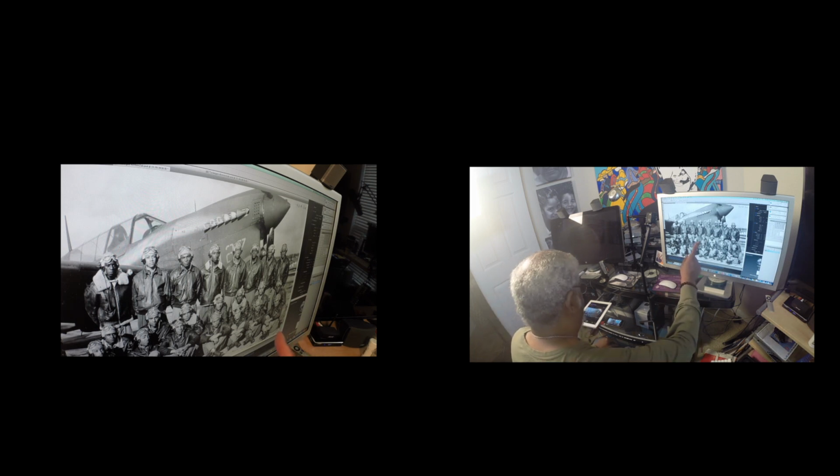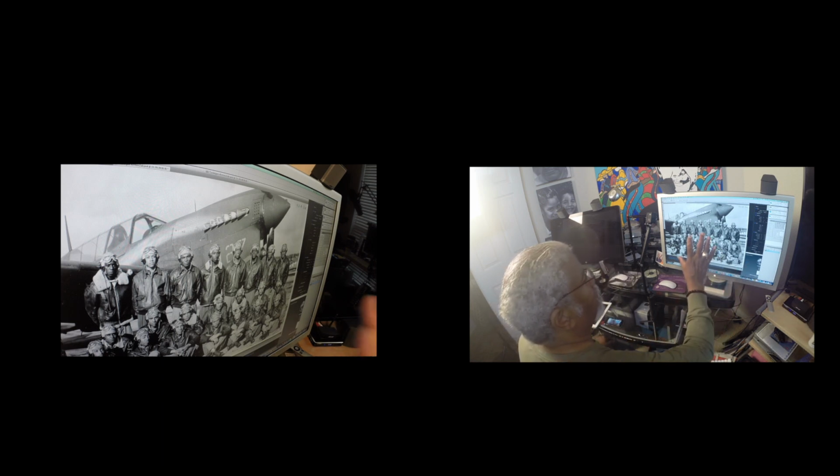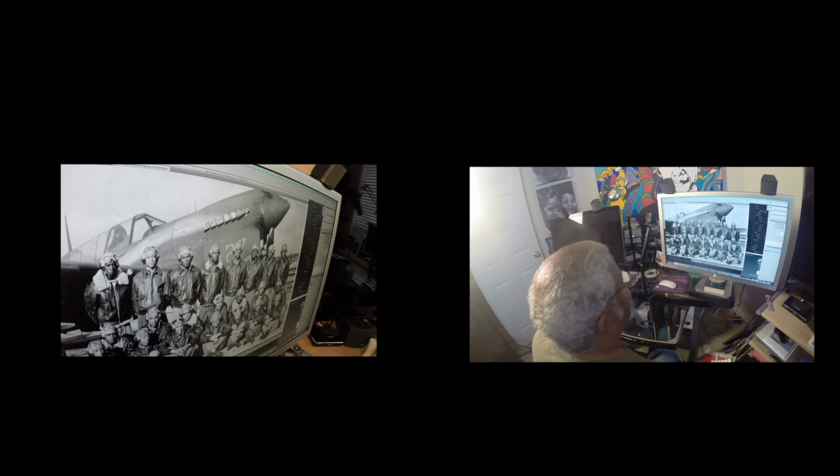Now, if you can see this image, it's a 1945 class of Tuskegee Airmen in Tuskegee, Alabama. I have that image on my computer, and I'm going to let it be black and white, but I'm going to give some color to the faces. And one of the things you'll be able to see here is that I'm going to, let's see if I can do this right.